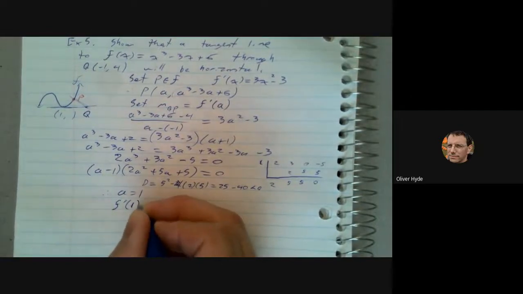And what was it that we were trying to find? We were trying to find the point where... Oh, no, we figured out the point. Well, we figured out the input where the line through -1, 4 is tangent to the curve f. Let's read what it is that we were asked to find. We were asked to show that it'll be horizontal. So all I need to evaluate here is f prime of 1. f prime of 1 is going to be 3 times 1 squared minus 3, which is going to be 0. Therefore, the tangent is horizontal.